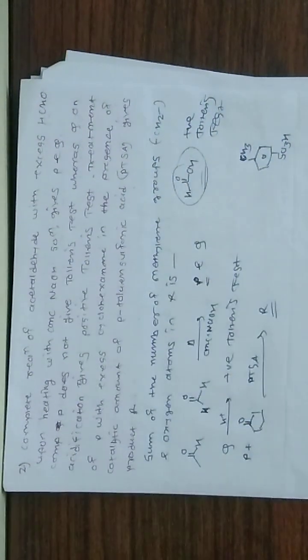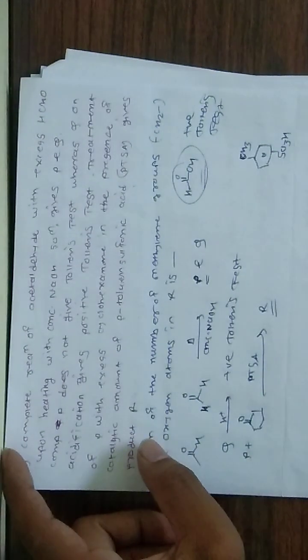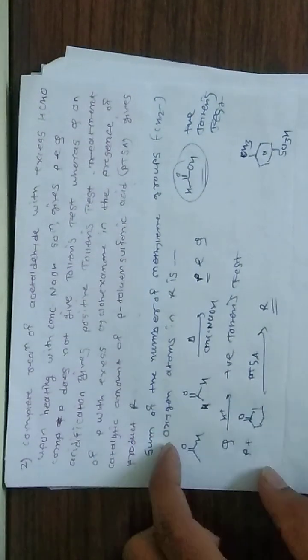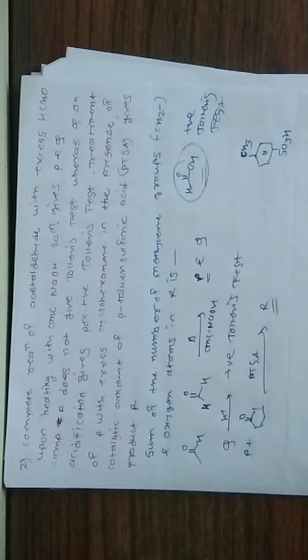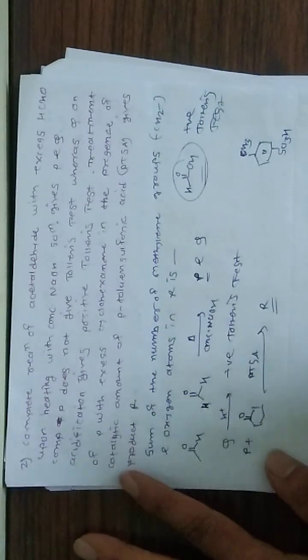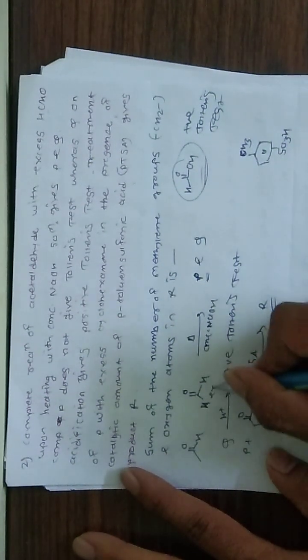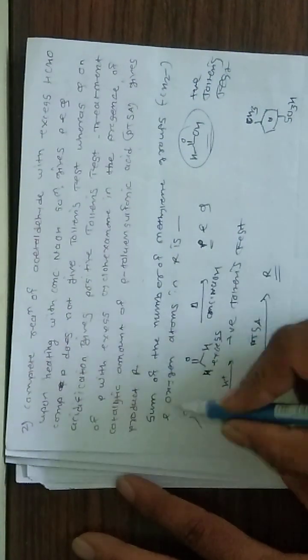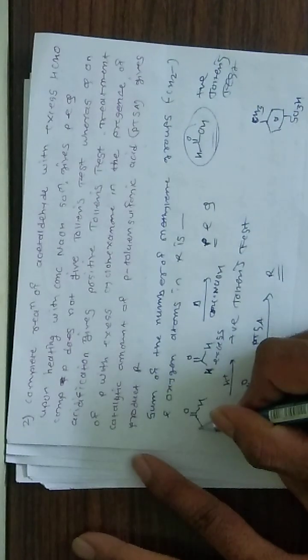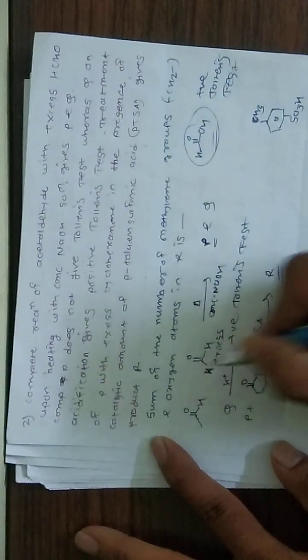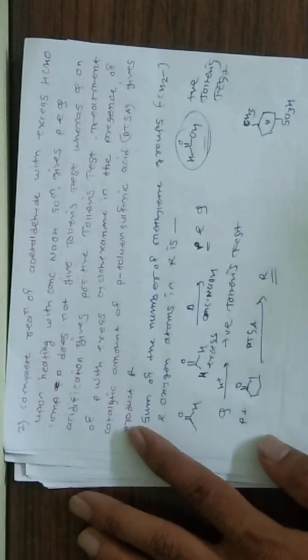This looks like a very lengthy question, but if you write it this way, then you can easily solve it, and it is easy to understand. So first, what will happen? This formaldehyde is in excess, and concentrated NaOH is given here. Acetaldehyde has alpha hydrogens, and formaldehyde has no alpha hydrogen. So what will happen? I hope you have studied the aldol condensation reaction. So here first the aldol reaction happens.